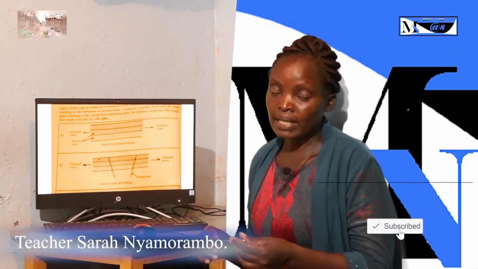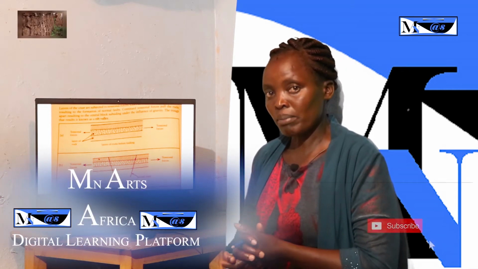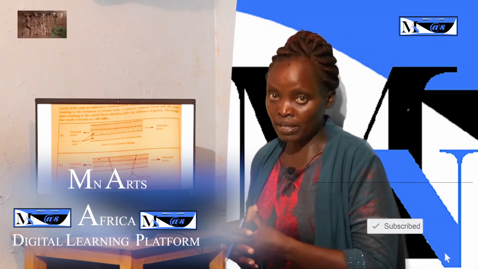It can also lead to the formation of a tilt block or tilted landscape. When the tilt blocks occur in a series, then we don't call it a tilt block, we call it a tilted landscape. And we did not talk about the last feature, that is the Rift Valley.